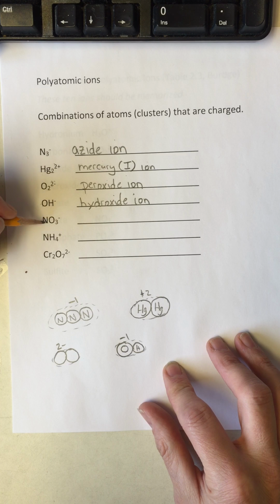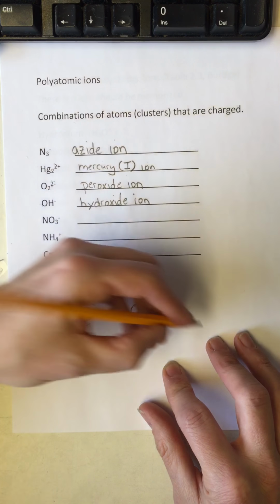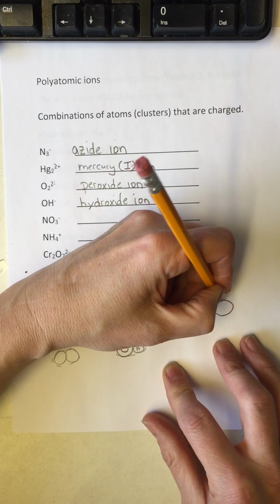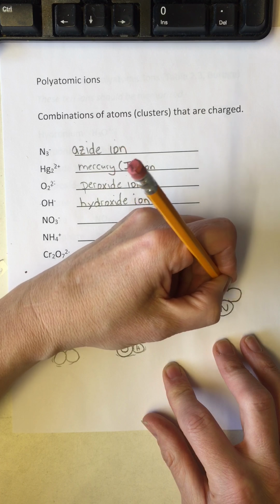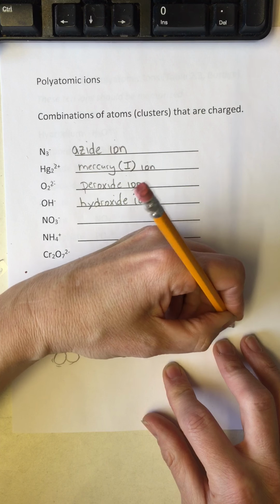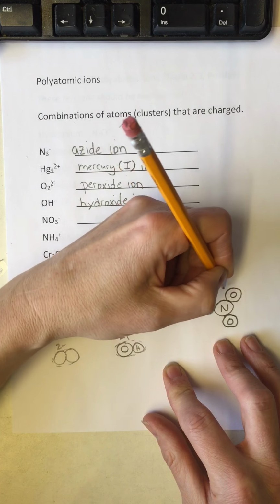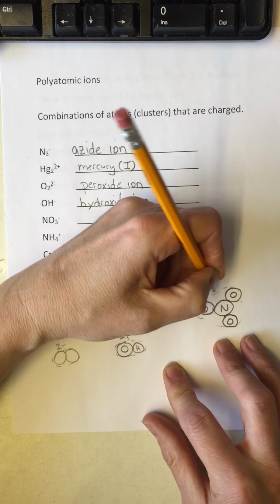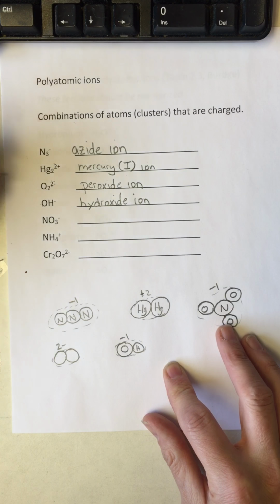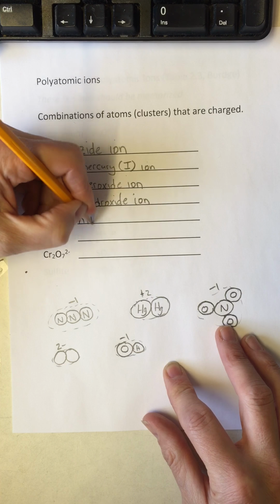Here's another example. 1 nitrogen, 3 oxygens. This one's interesting. It's called the nitrate ion. And it's essentially 3 oxygens that are bound to a central nitrogen. And again, the whole thing has a charge of -1. That's called the nitrate ion.